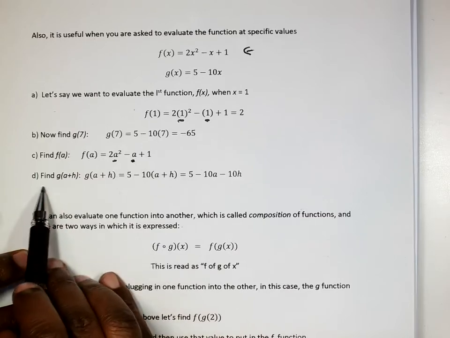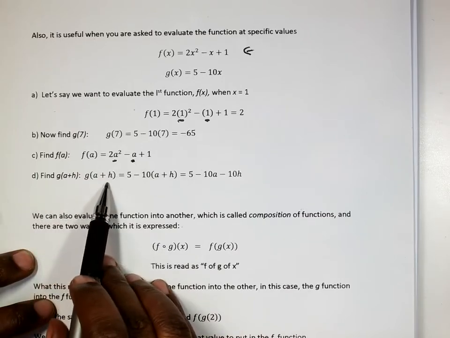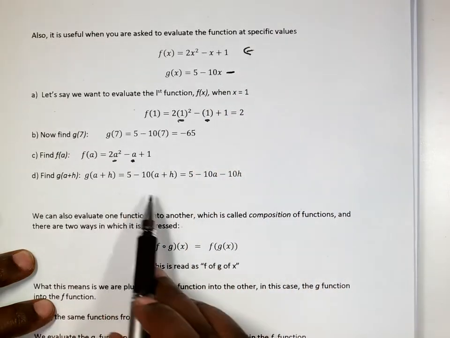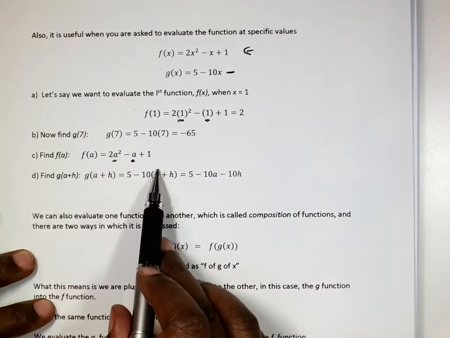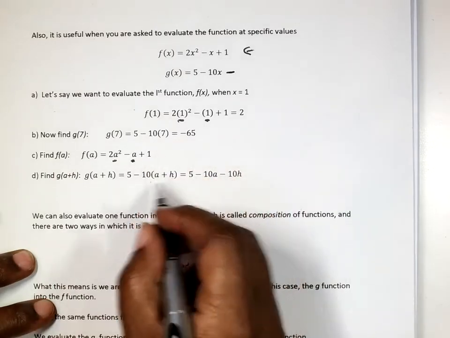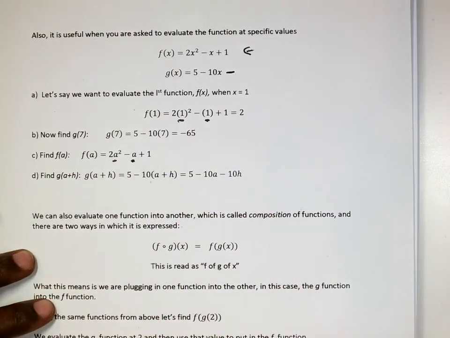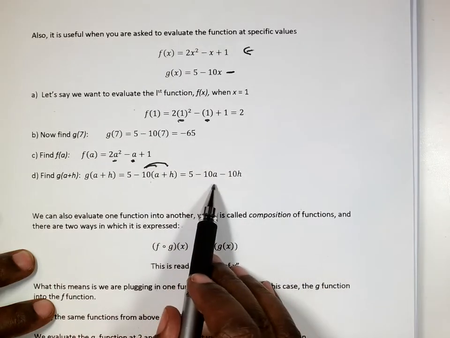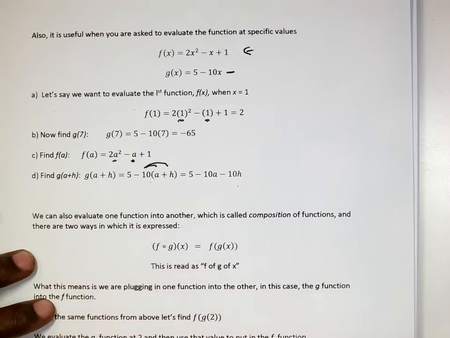And then for this part D, I have g of a plus h. So here's my g function. So 5 minus 10, instead of the x, we put a parenthesis and we put a plus h. And then the last step was just to distribute that, and we get 5 minus 10a minus 10h. There's no like term, so I can't do anything more than that.